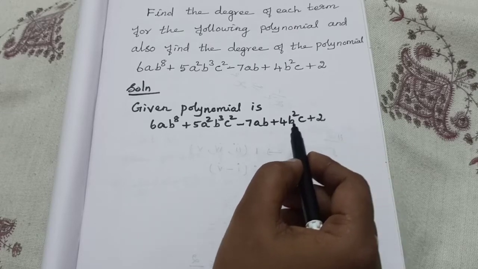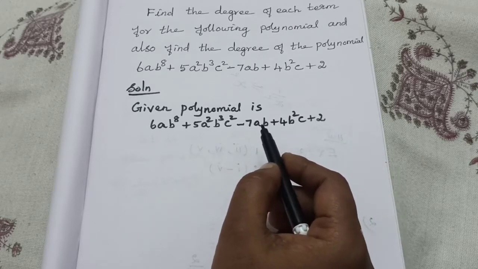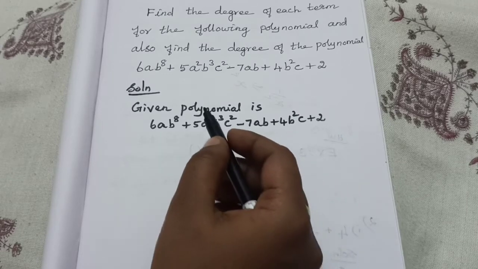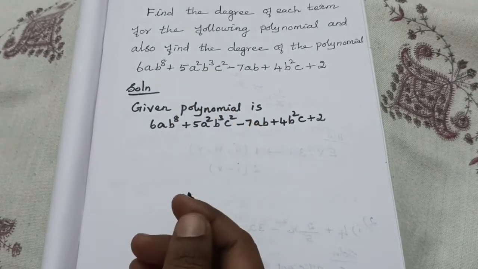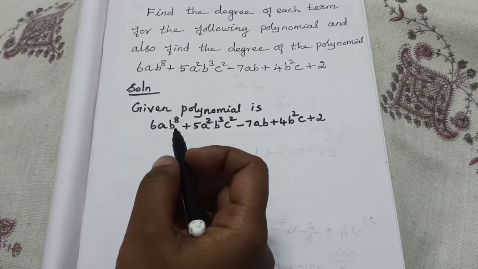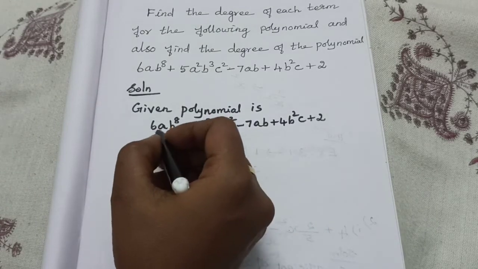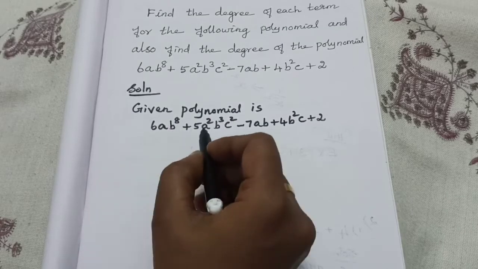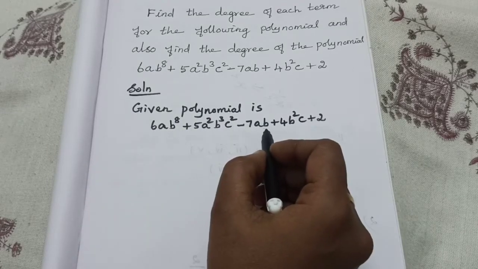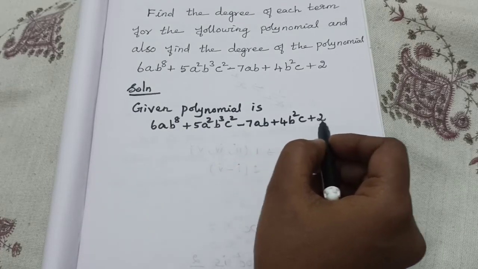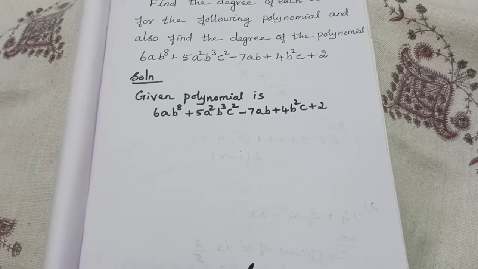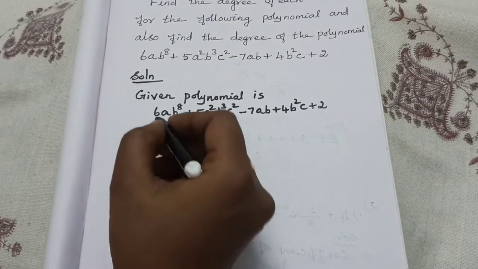Here the degree of each term is given below. We have to write one by one. This is one term, this is another term, this one third term, this one fourth, fifth term. Then each term we will find.